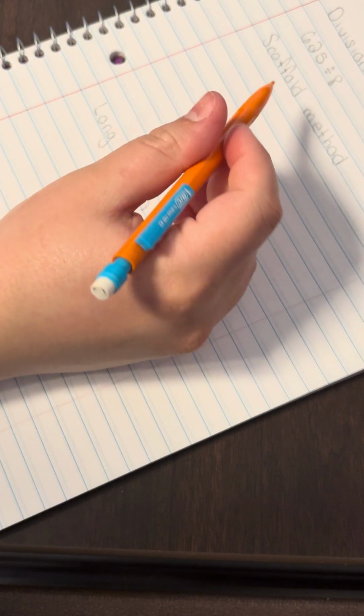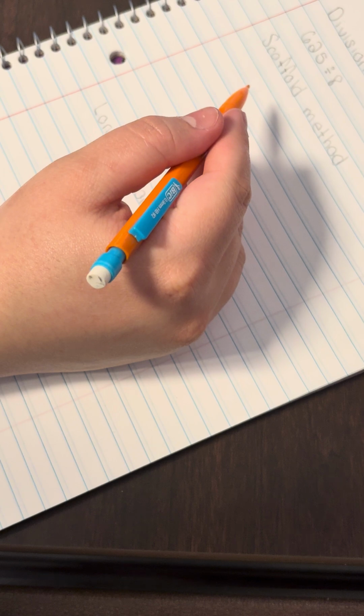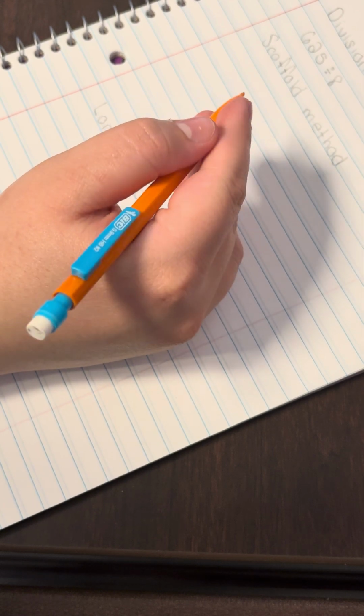So now this is the division section. We are doing the problem 625 divided by 8 with both the scaffold method and long division. With the scaffold method, they're kind of going to be set up the same to start. So with scaffolding, we are going to put the 8 out here.